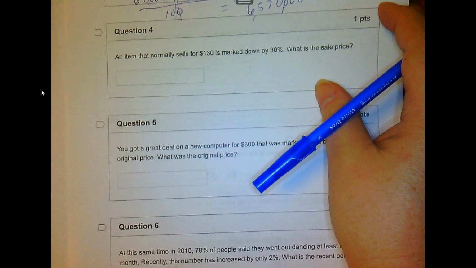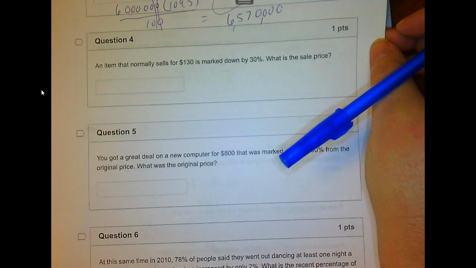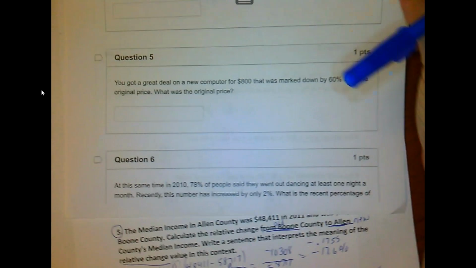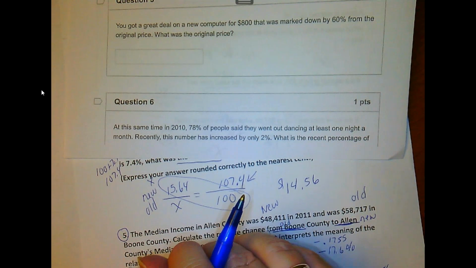A couple of them I want to get to with some language you might not be so familiar with. Let's do 6. One with percents.